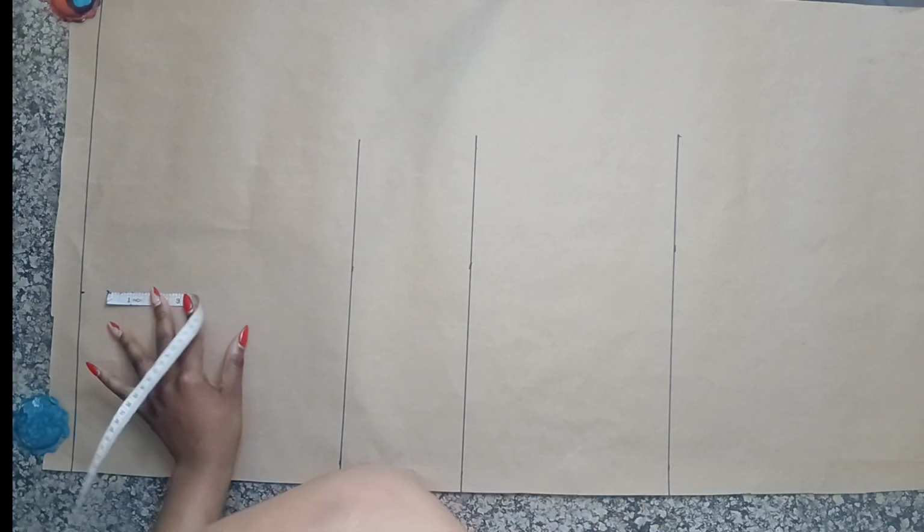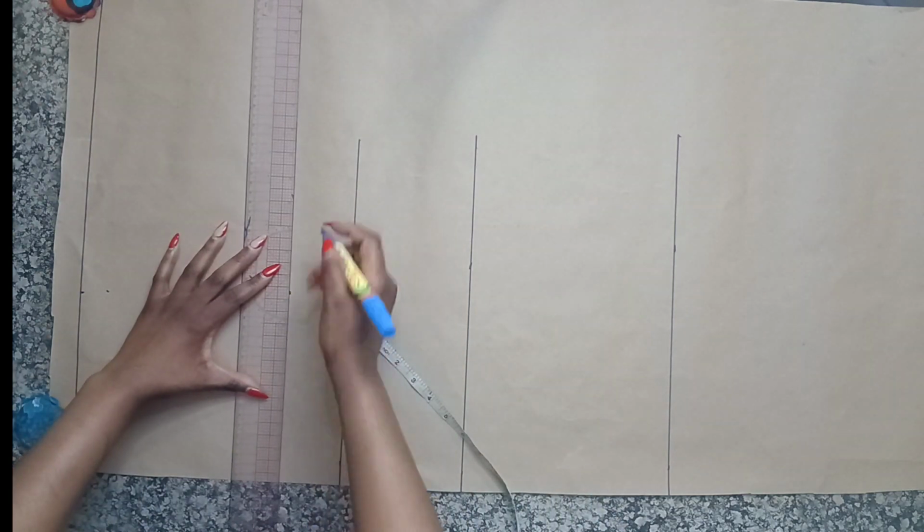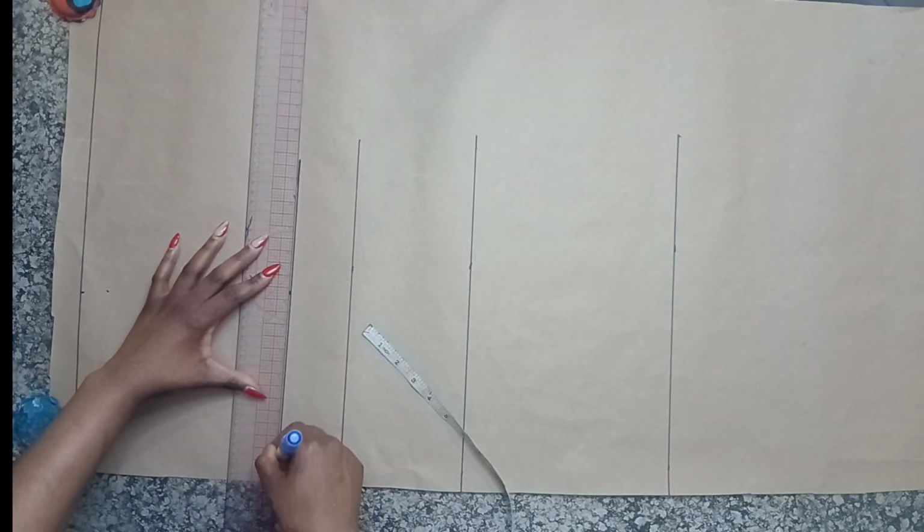Then I would mark my chest line, which is 7.5 from the shoulder slope. Don't forget guys, not from the top line, from the shoulder slope.